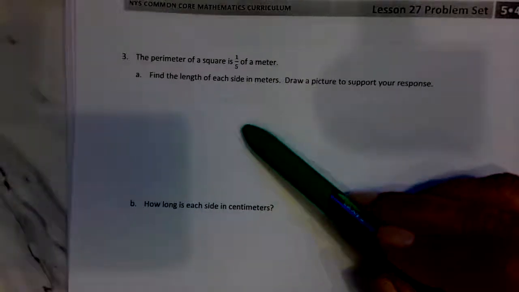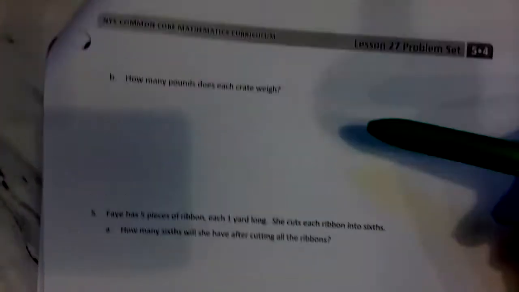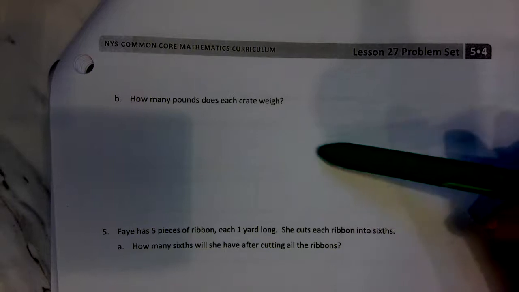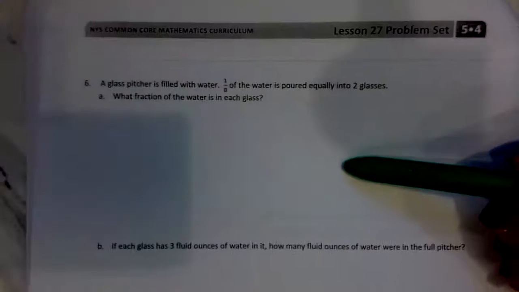The perimeter of a square, a pallet. I've just changed the names from the concept development. So how many pounds does each crate weigh? Here's Faye and those ribbons again. And then here is that glass pitcher problem, one more time, just written in a different way.